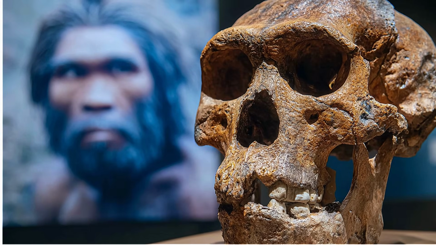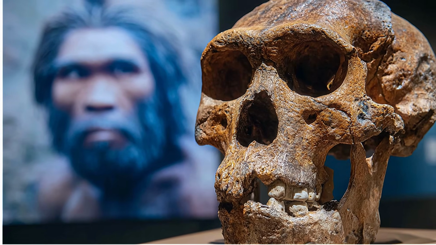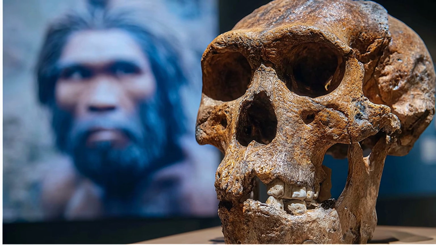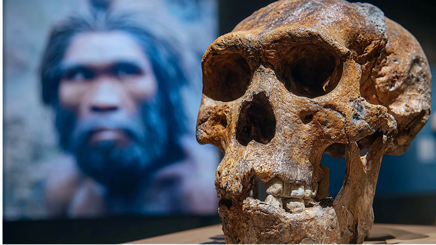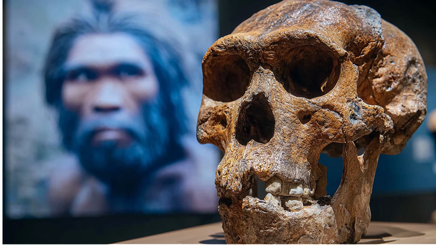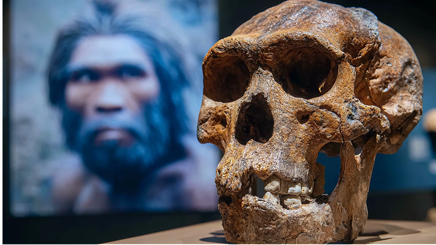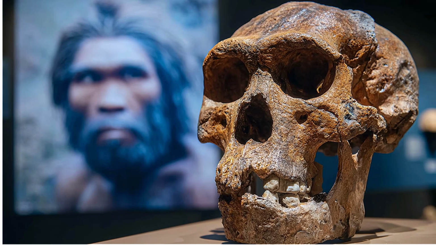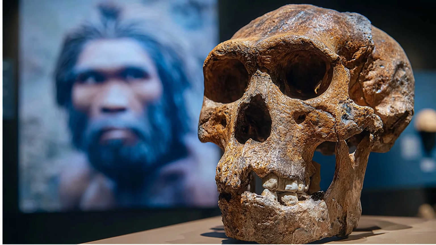Similar technological systems appear repeatedly across enormous spans of time. Transitional anatomy appears again and again. Human groups carrying mixed features occupy the region continuously. The area behaves less like a migration highway and more like a stable evolutionary core.